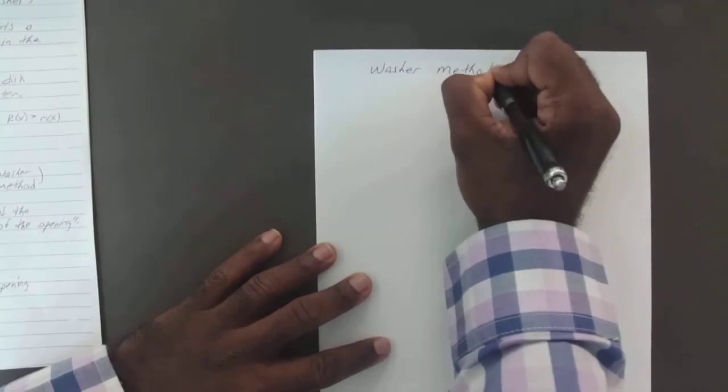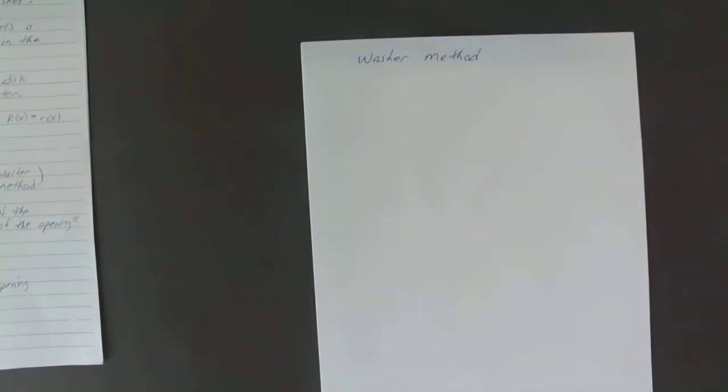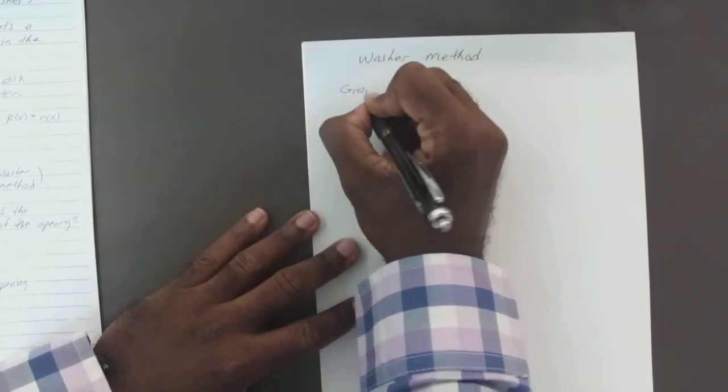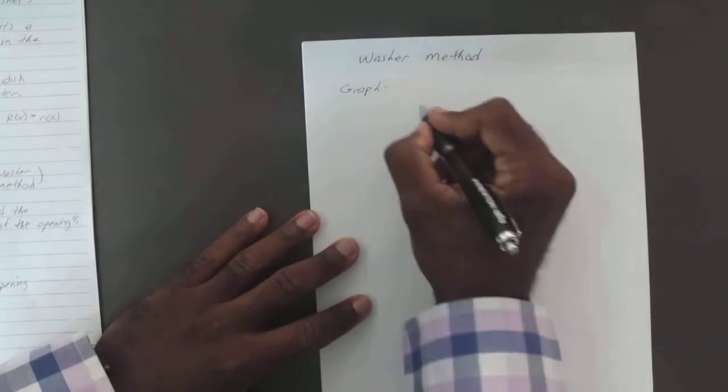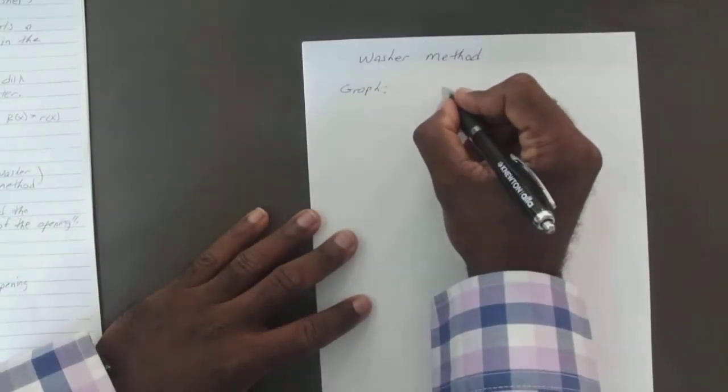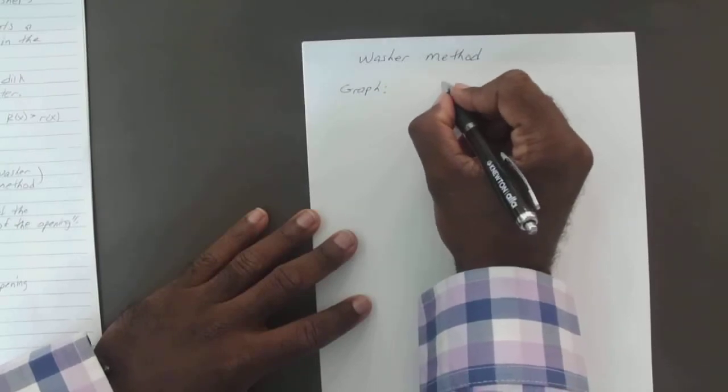All right. Okay. So now we're going to do the washer method. Which is basically just a disk method, but when you have a big old hole in the middle. So what you want to do is find out the volume of that hole in the middle. So you find out the volume of the entire thing minus the hole in the middle. So it's kind of like finding the volume of a donut minus the hole in the donut, or the tire, or whatever it is.